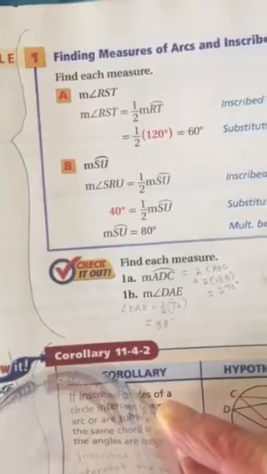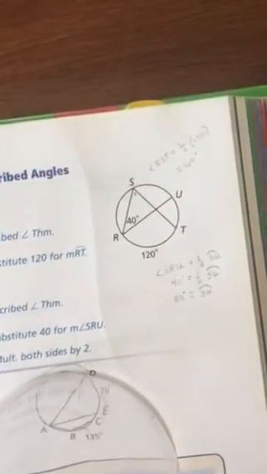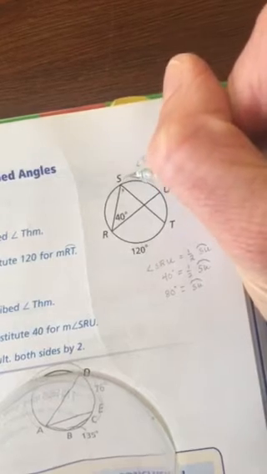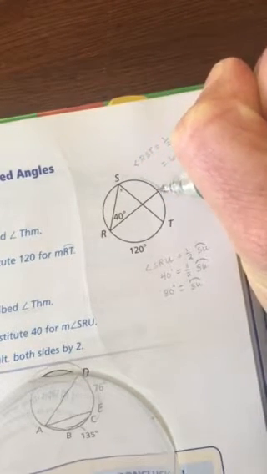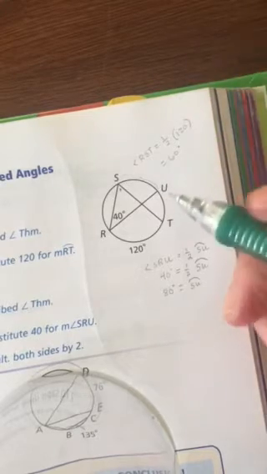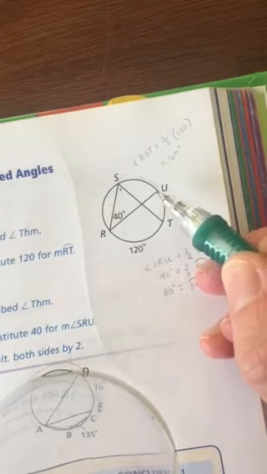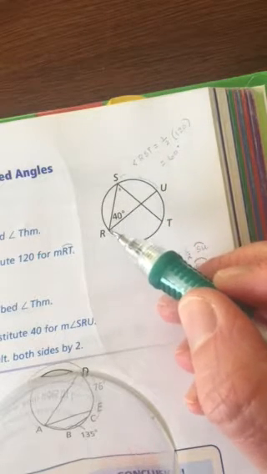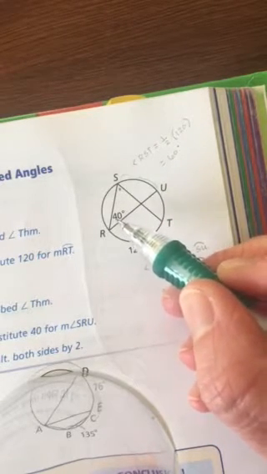All right, let's look at the next one. The next one is find the measure of arc SU. All we're doing here is going backwards. We're now looking for this arc right here, arc SU. And so we need to look at what its angle measure is. If you notice, here's the inscribed angle that goes with that intercepted arc, and the measure of this angle is 40.